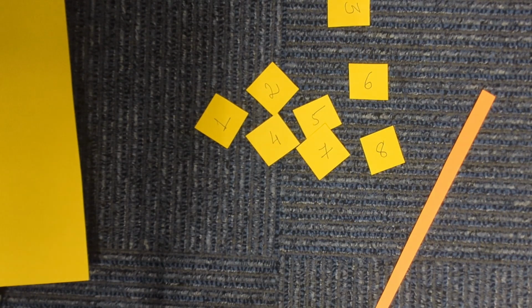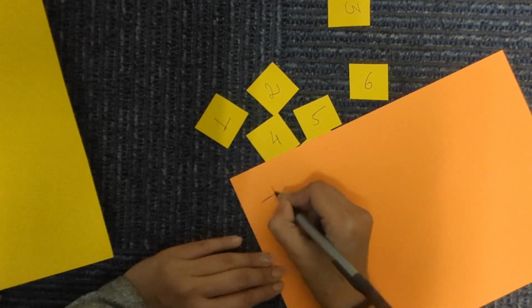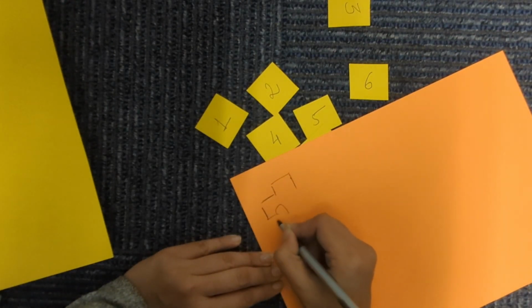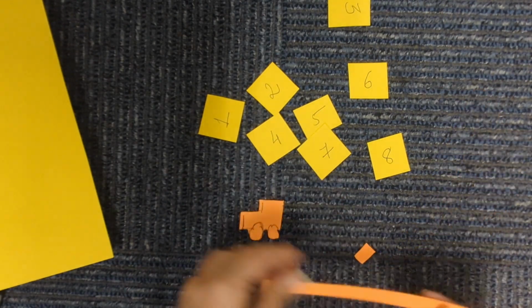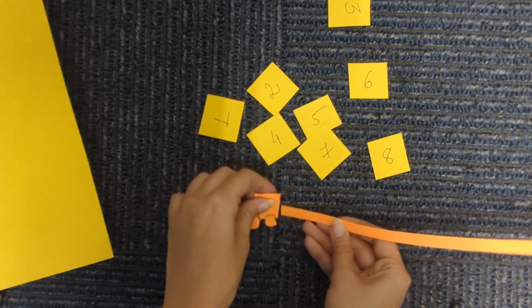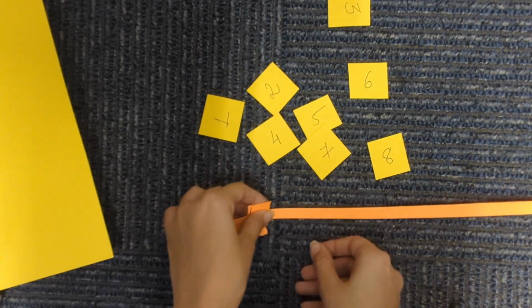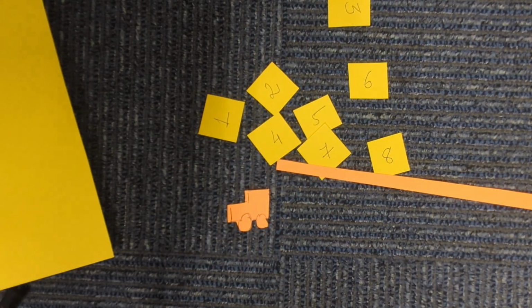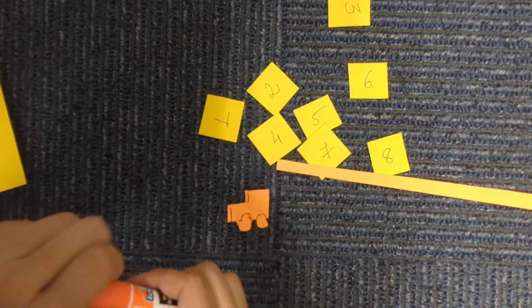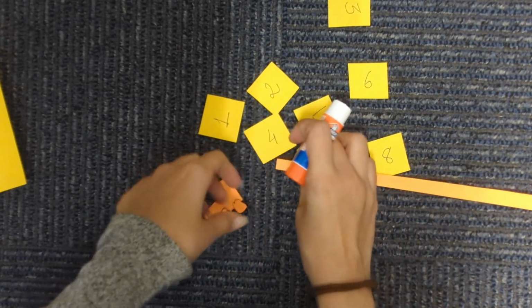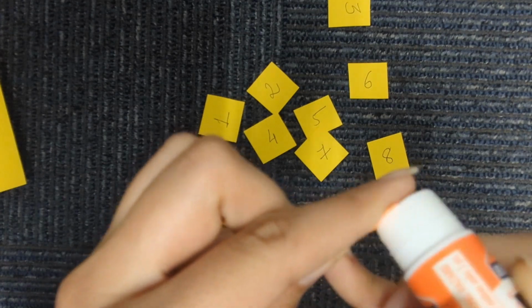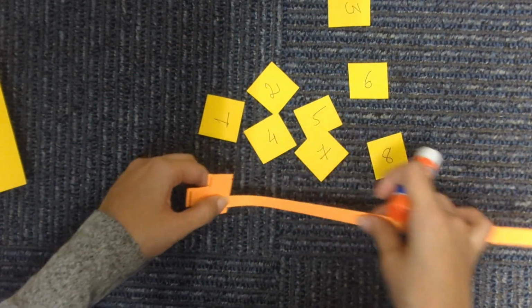For the engine of the train, I will take this orange sheet of paper, draw the engine on this, and cut it with the scissor. So we are ready with our engine, our chain. For this activity, I will stick this chain on the back. So for that, I will use the glue stick, to stick the chain on which I will be sticking my compartments. So I will use the glue stick and stick it this way.